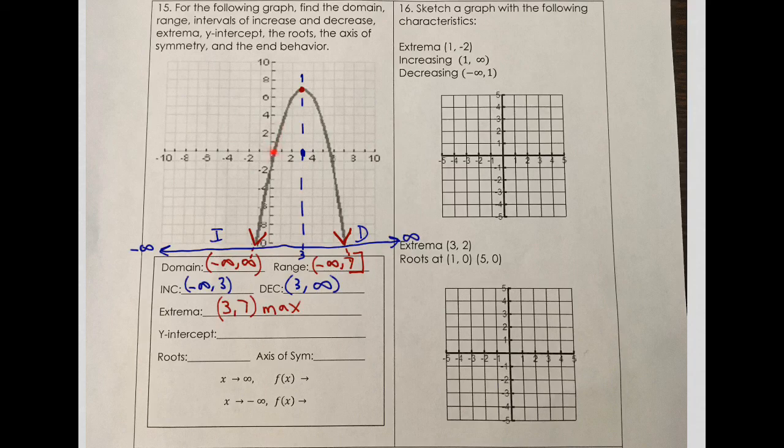Y-intercept, where does it cross through the y-axis? Right there. So we'll put our point, and that point is at 0 on x and -2 on y. Remember, if you're looking at a y-intercept, your x value is always going to be 0. If you're looking at the x-intercept, which is also known as roots, then it'll be a 0 on y instead.